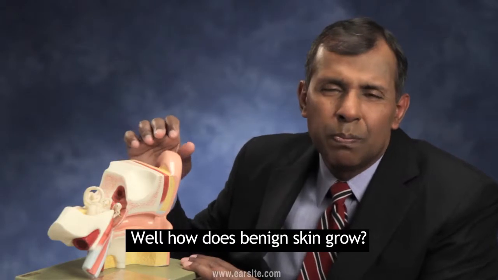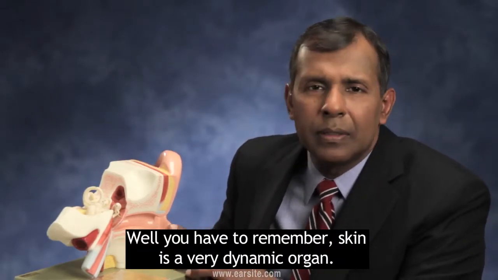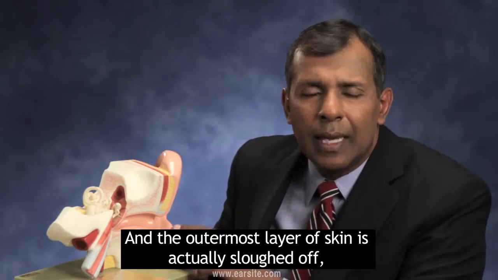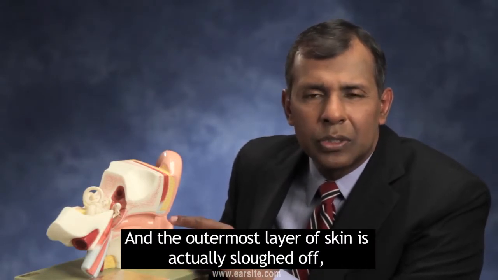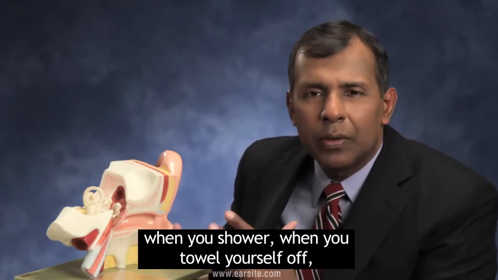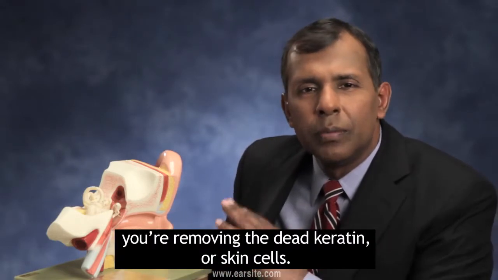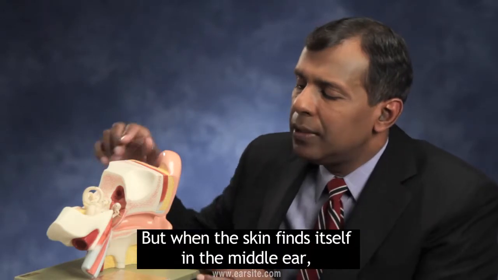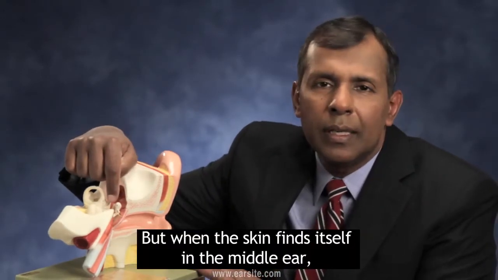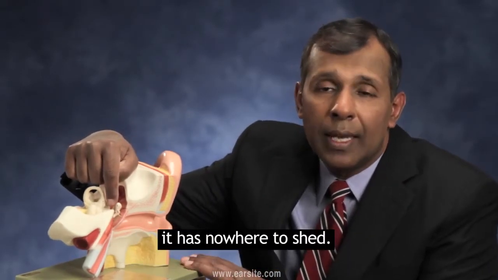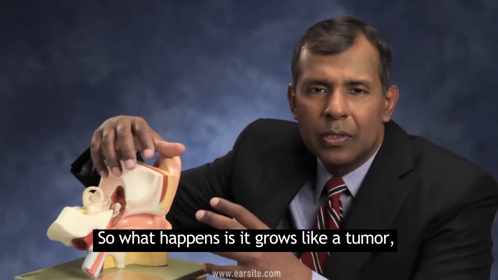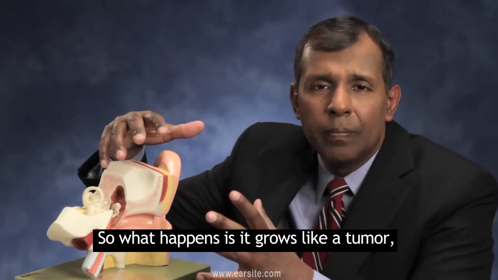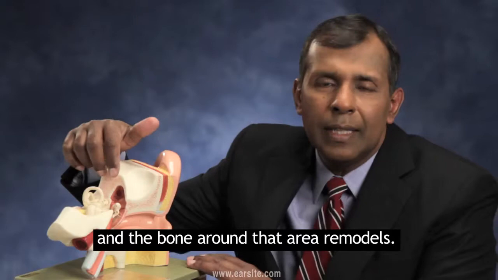Well, how does benign skin grow? Well, you have to remember skin is a very dynamic organ, and the outermost layer of skin is actually sloughed off. When you shower and you towel yourself off, you're removing the dead keratin or skin cells. But when the skin finds itself in the middle ear, it has nowhere to shed. So what happens is it grows like a tumor, and the bone around that area remodels.